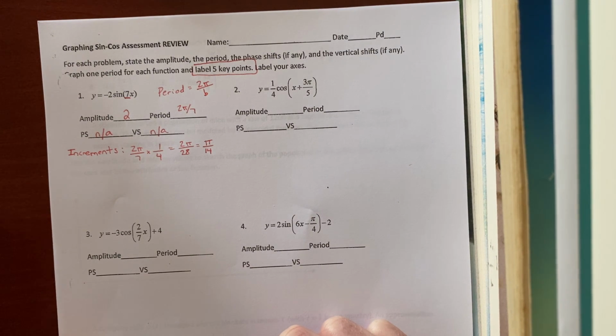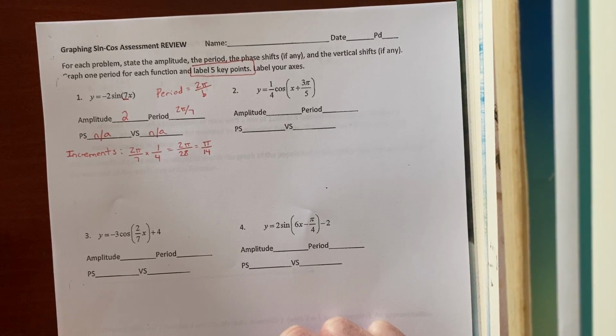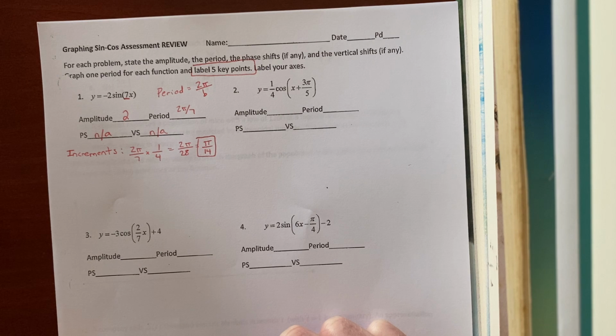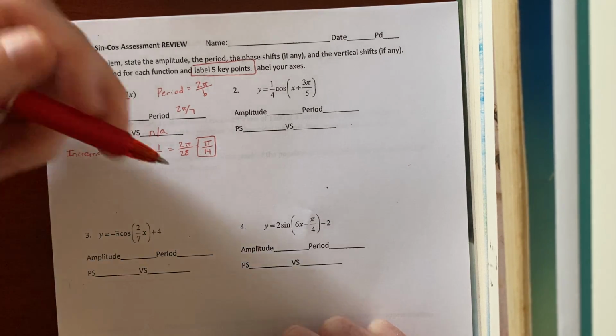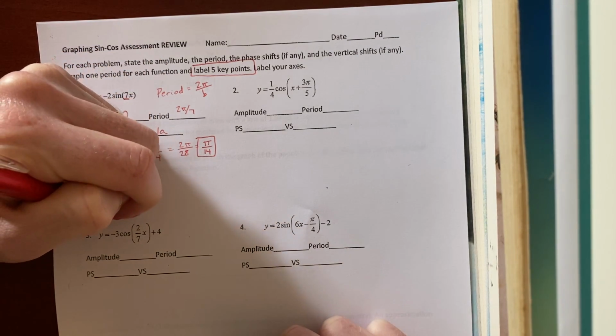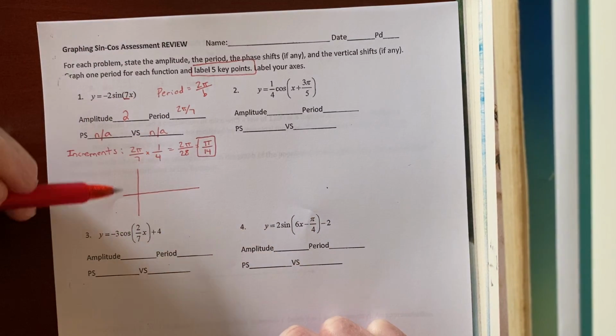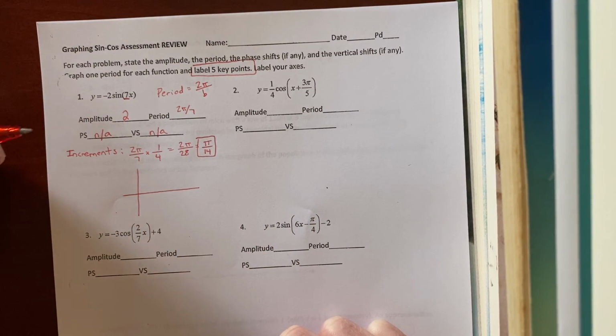Pi over 14. Yes, that is correct. I feel like my math is a little rusty. Okay, so what this means is when you're going up on your x-axis, we're just adding pi over 14 each time. And if you remember, we were a little nice to you guys, and we did not make you necessarily have to reduce those values on the x-axis, because that just becomes a little tedious. Okay, so I'm going to draw in my x and y axes here. Try to make sure your midline is directly in the middle of your highest and lowest points.